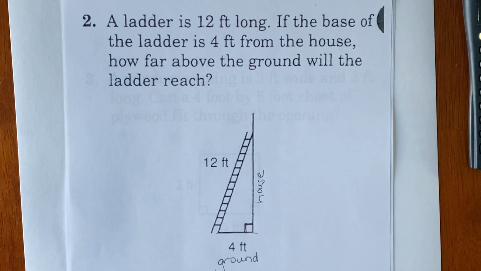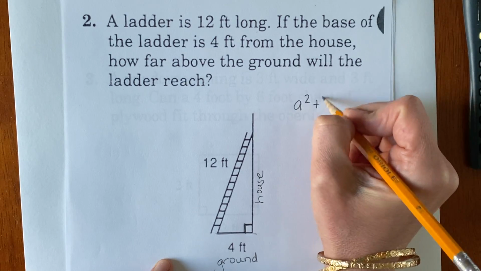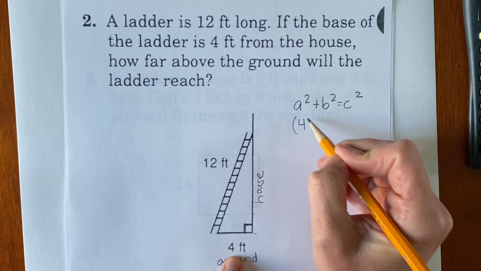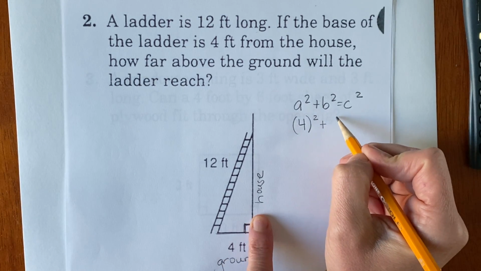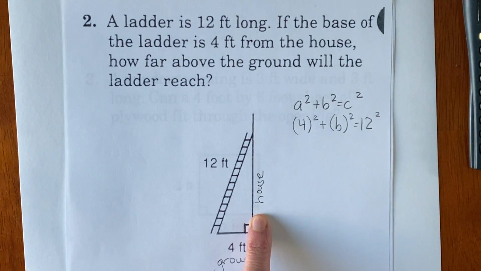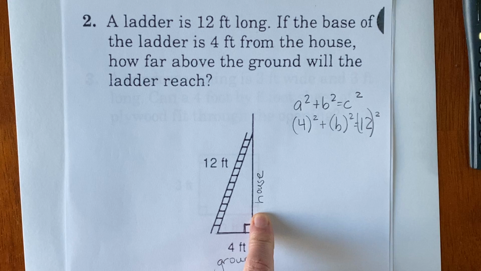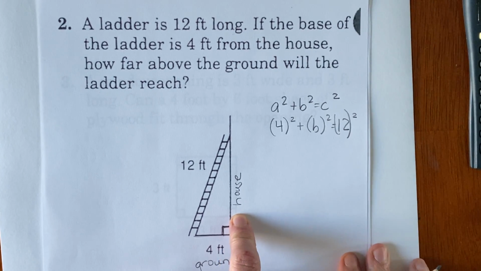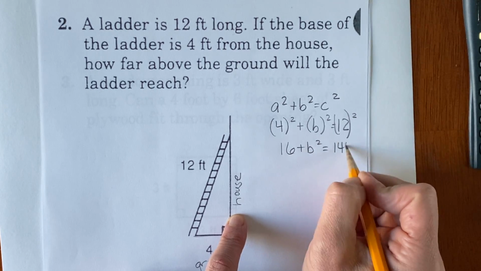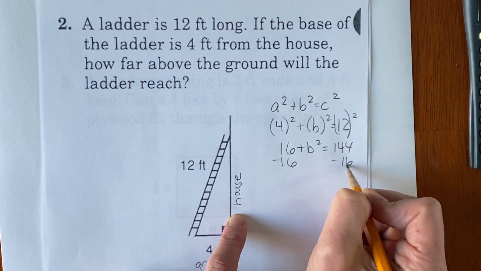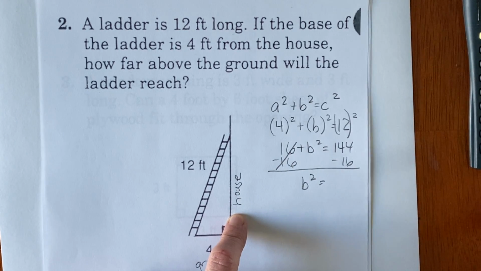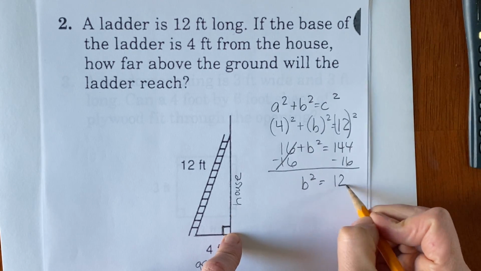Once you have that, you know that here's my formula. Okay, this is one of the legs. The ground is a leg. The house is a leg. The ladder is always the hypotenuse. And from here, it should be pretty easy. Right, so 16 plus b squared is 144. We're solving for b. B squared, 144 minus 16 is 128.